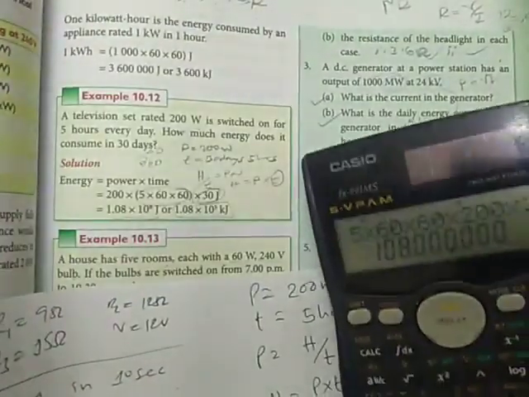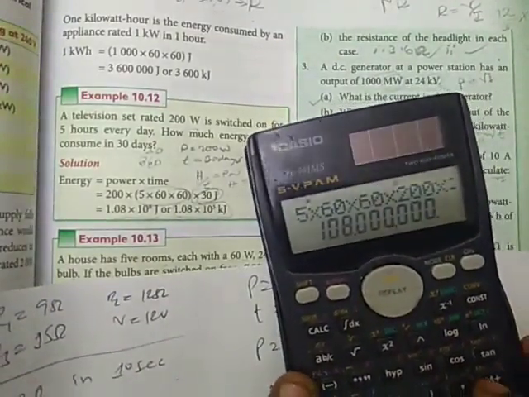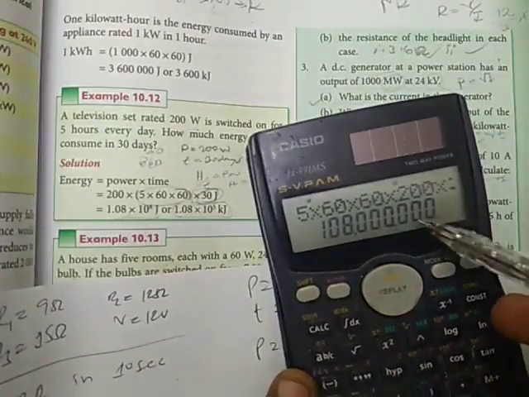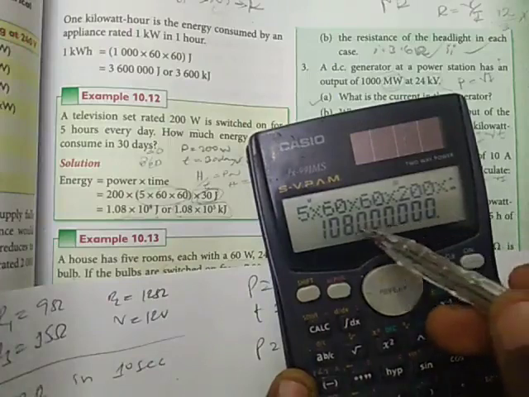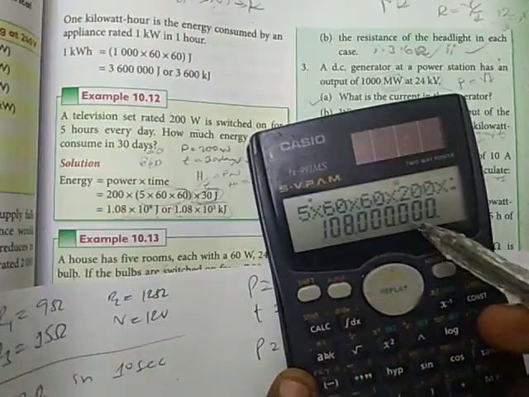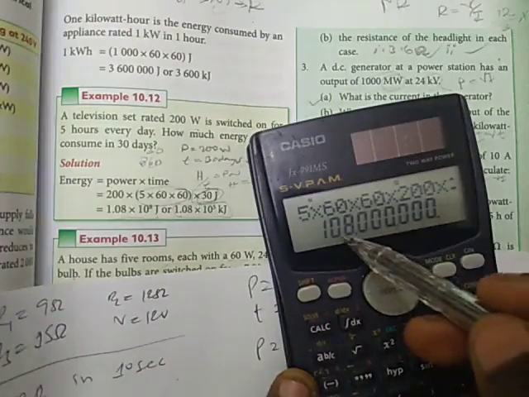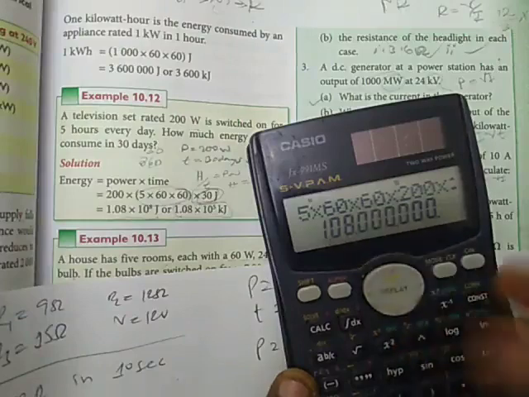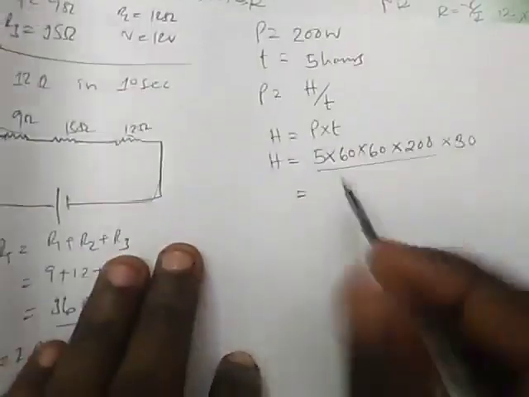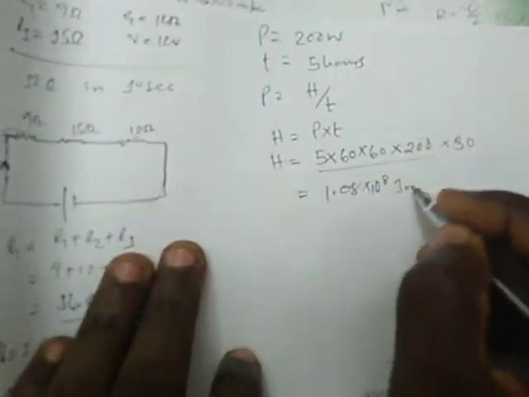So itakuwa ni number hiyo hapo. We can count 1, 2, 3, 4, 5, 6, 7, 8. Unaona? So it's 1.0808 times 10 power 8 joule.